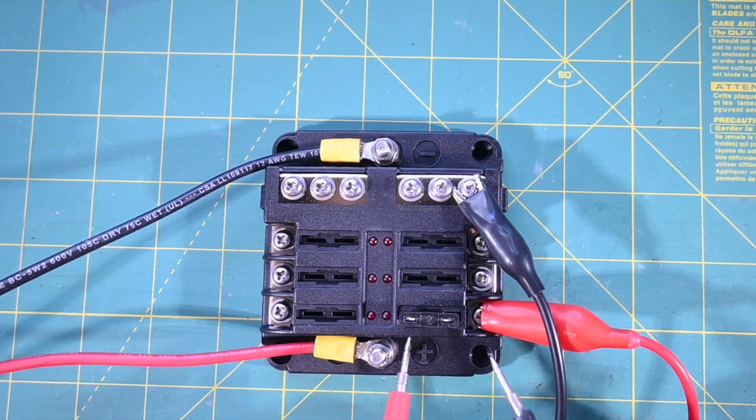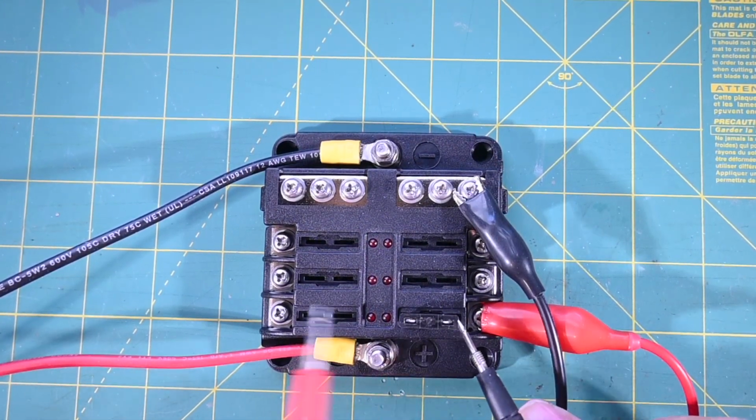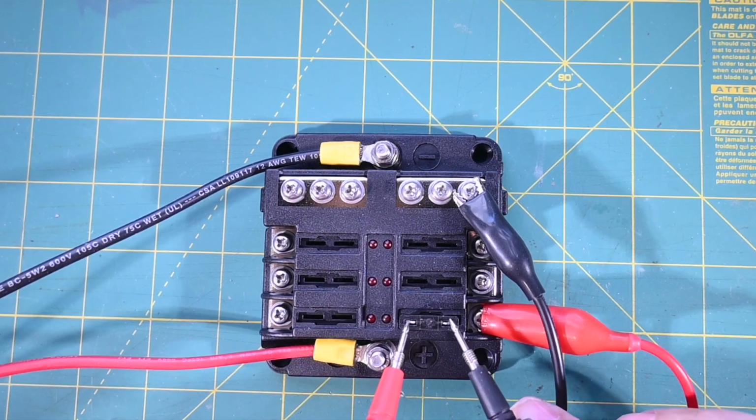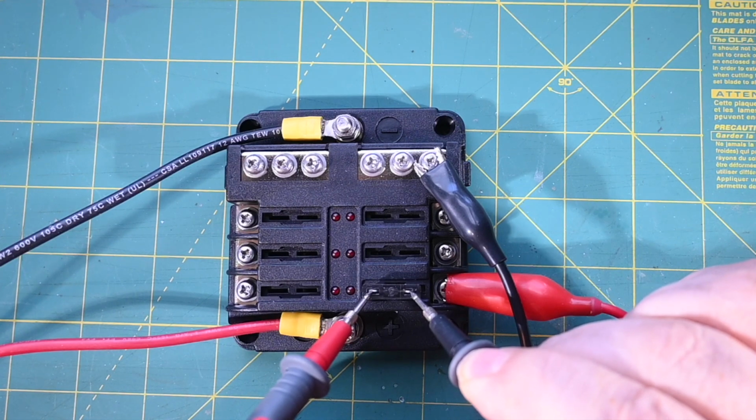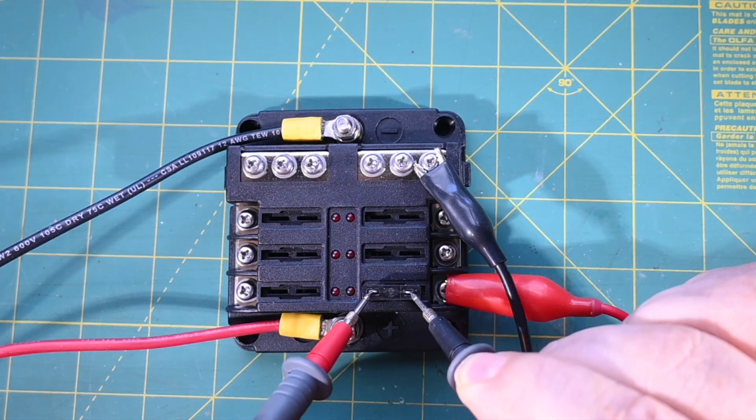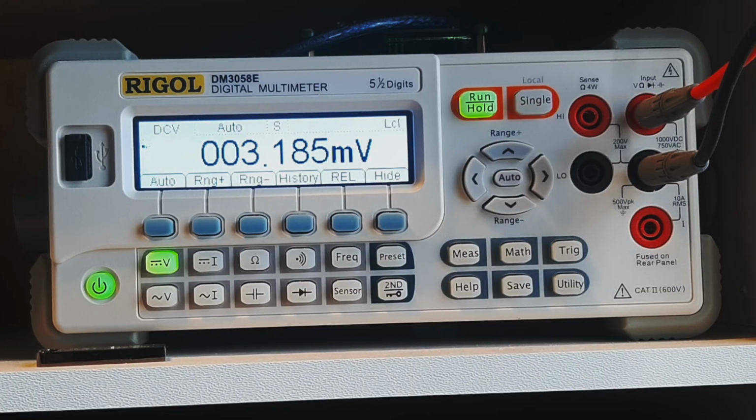And to do that, most ATC fuses have the leads actually coming out the top. So all we have to do is connect our voltmeter to the leads, and then we can measure the voltage. When we measure the fuse voltage, we're measuring 3.1 millivolts, or say 3.2 millivolts.